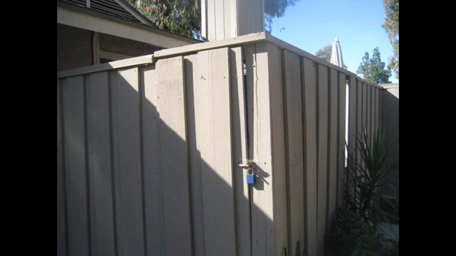Currently it's wood fencing. They're considering going to a Trex, a non-wood, or a synthetic substitute, maybe even a hardy board. You can see the fencing throughout the property is cracking, it's splitting, it's warping, it's becoming a little bit unstable. So the fencing here is definitely old and showing its age.